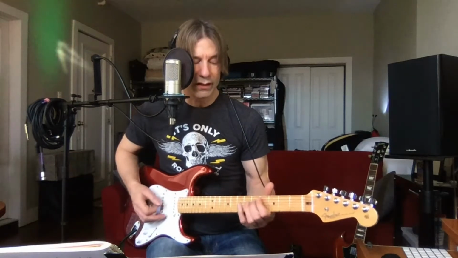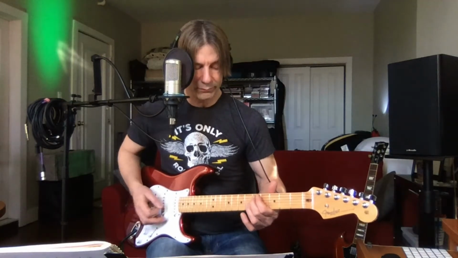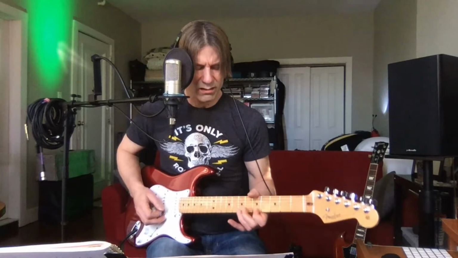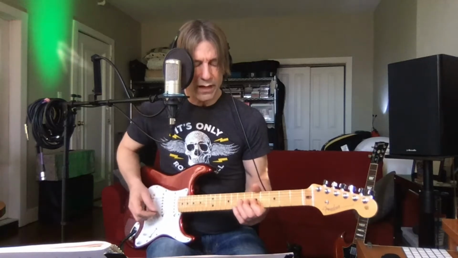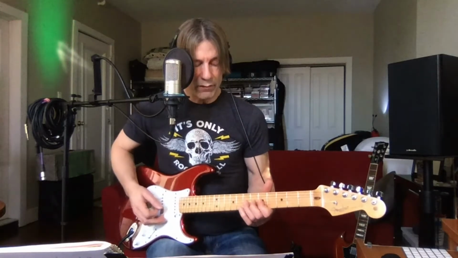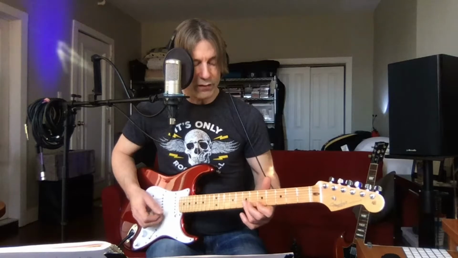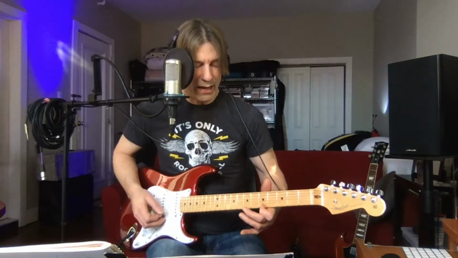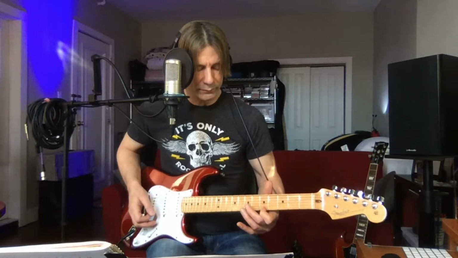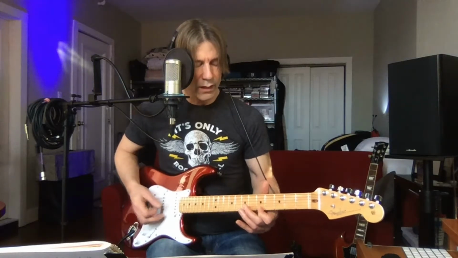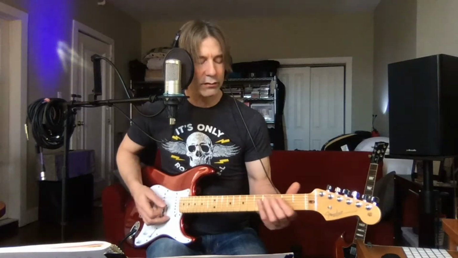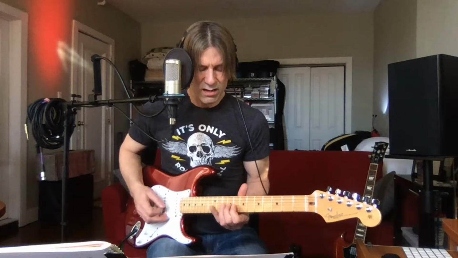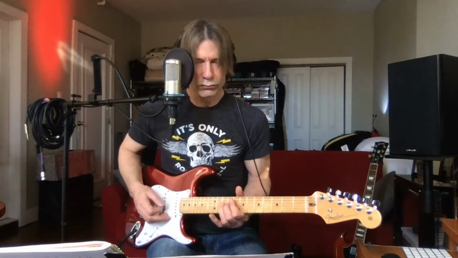Now the 5 chord is D. What does that make up? The D makes up the 7th. Then you have an F sharp, that makes up a 9th. And you have an A, which makes up a 4th. Okay? So it really gives it that minor Aeolian sound when you hit the C, because you have a minor 6.